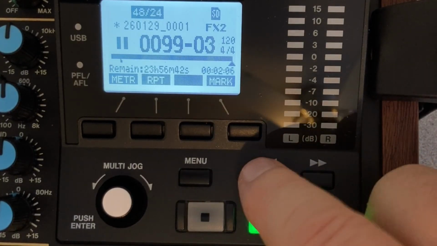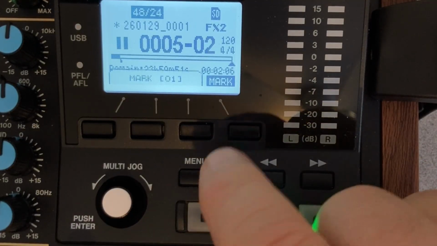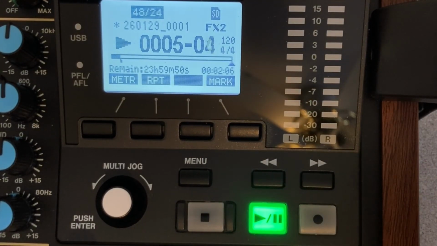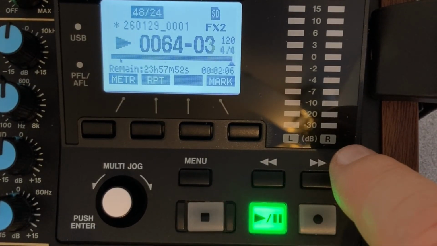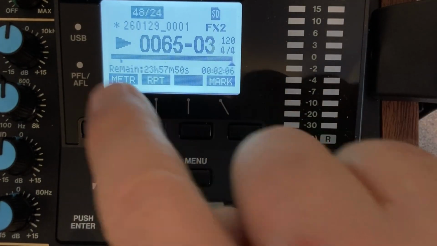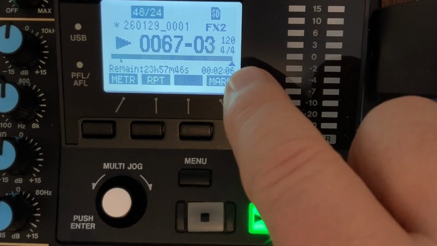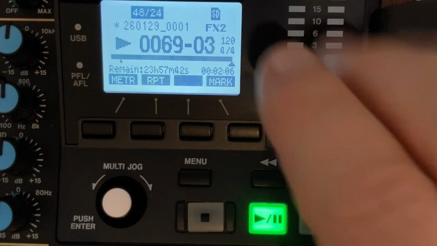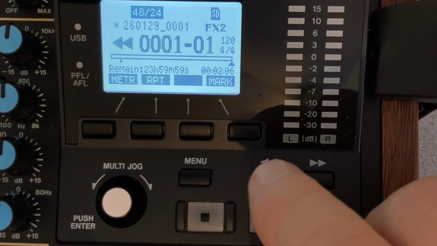So now I could go back with this button to where my song starts. Then I could use my next button to go, and I think I'm past the end of the song there. Like I was saying, it will look like it's playing, but there's nothing recorded there. So I went a little too far when I was forwarding, but marks are pretty cool for doing things like that.